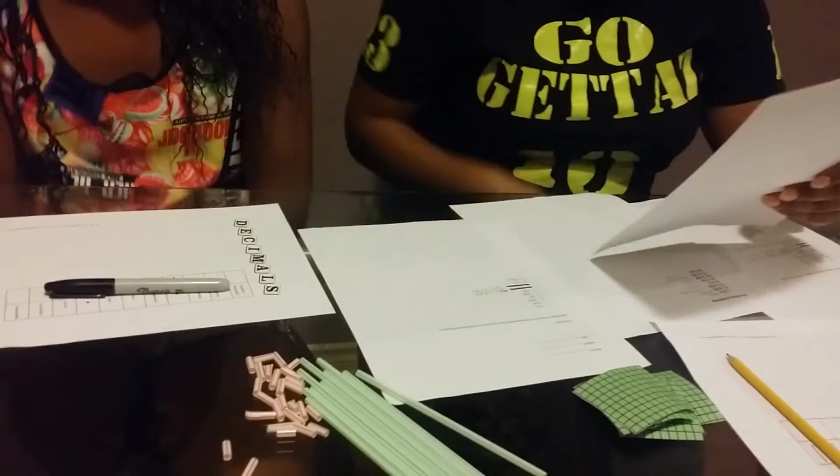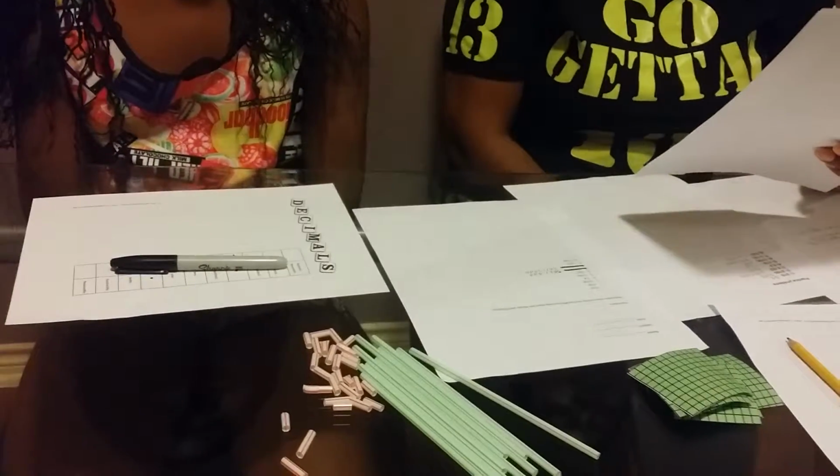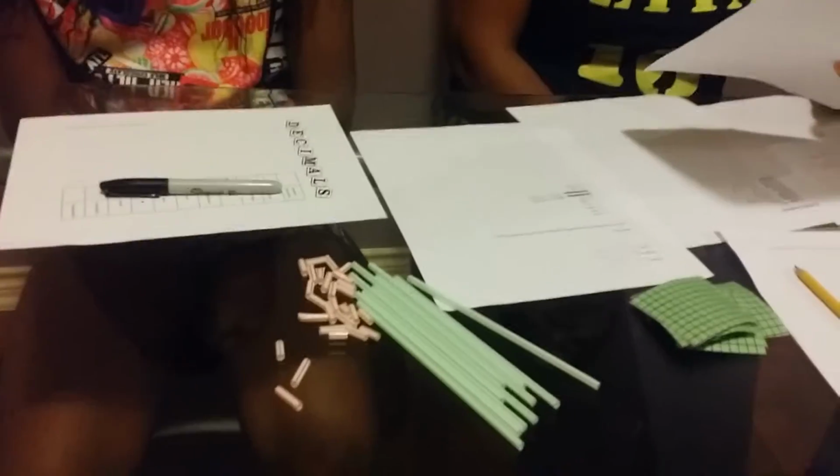My name is Melody and this is Tiara. I'm going to teach her how to represent values to the thousands by using base 10 blocks and fractions using decimals.